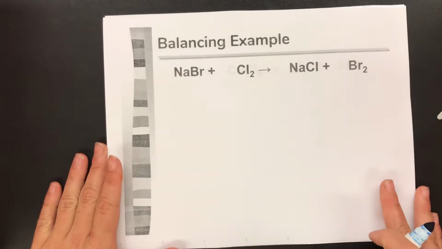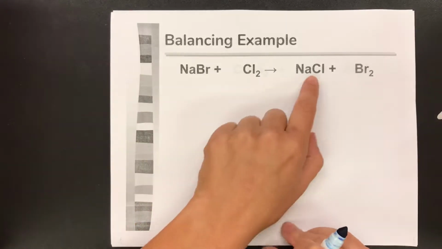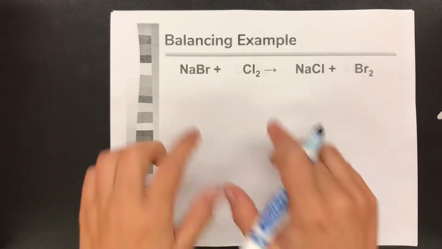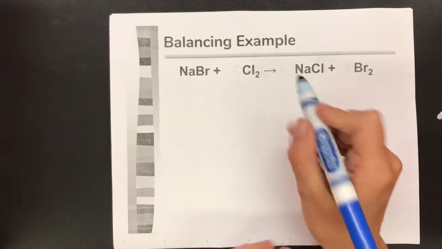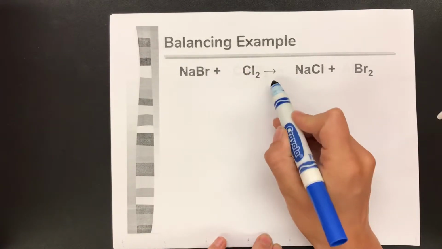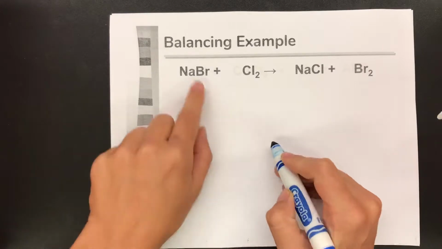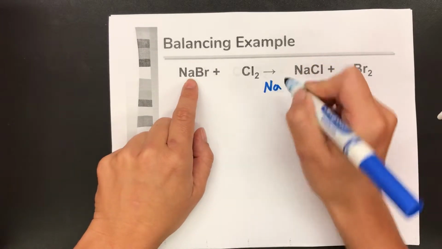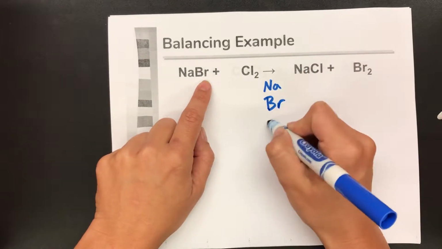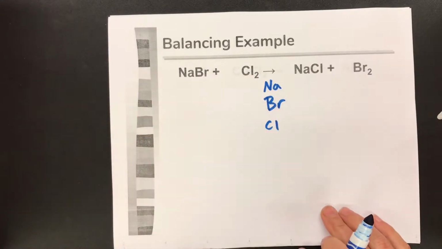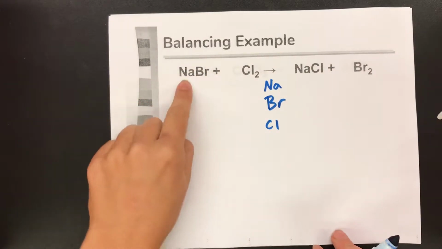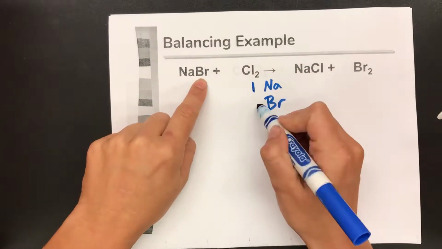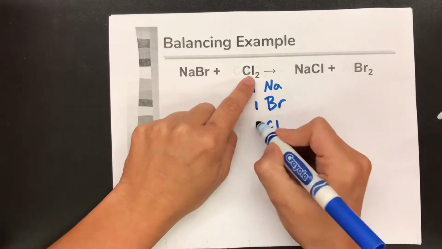All right, so NaBr plus Cl2 produces NaCl plus Br2. Remember, these are your reactants, these are your products. Down the middle, where the arrow is, you're going to list the elements in that reaction. So we have Na, Br, and Cl. So down the middle, list your elements. Now what you're going to do is count atoms. So tell me how many are on this side and how many are on this side. So Na, 1, Br, 1, chlorine, 2.